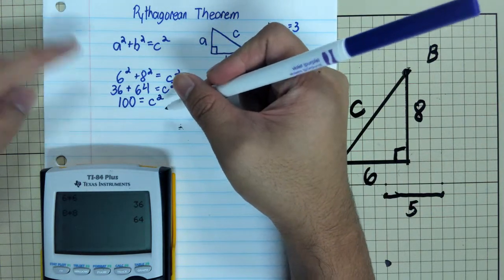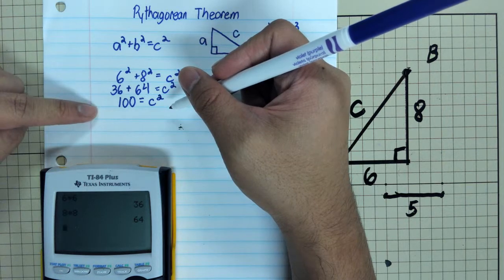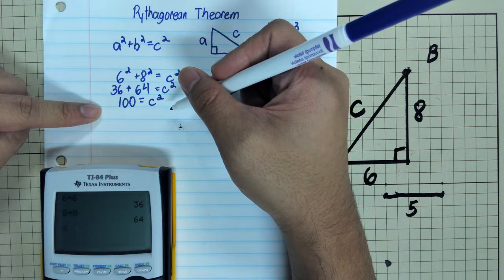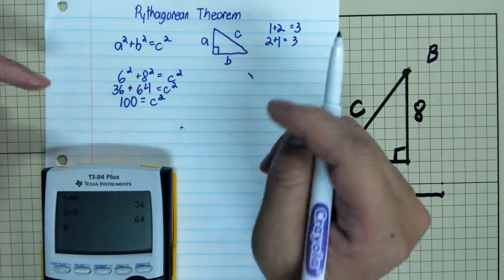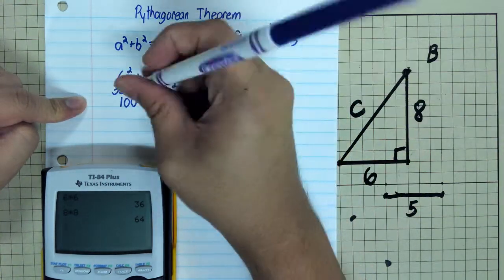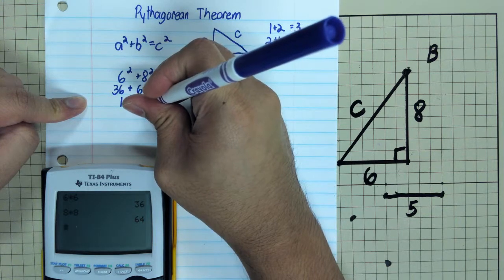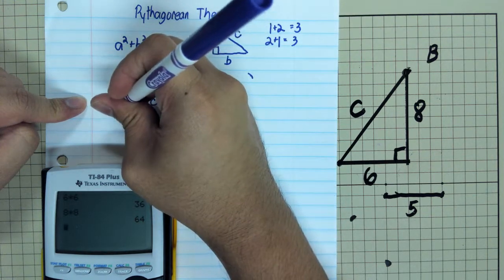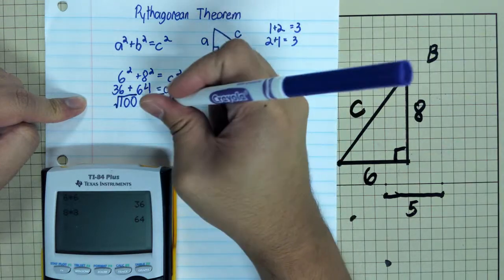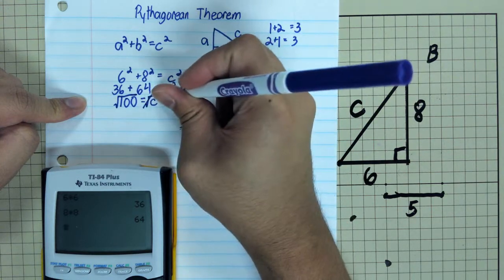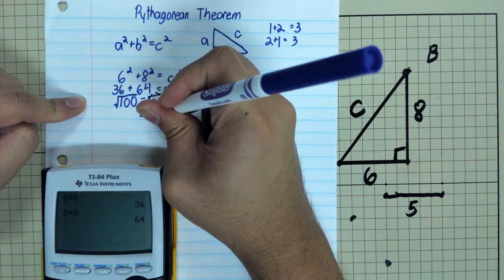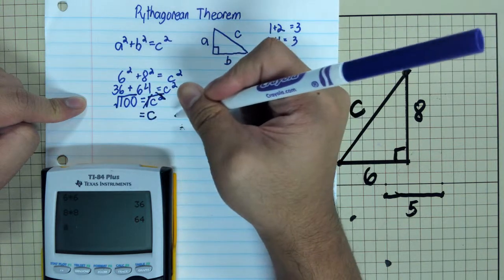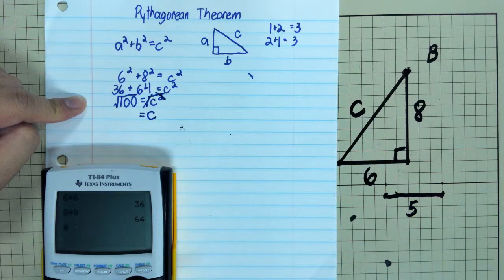So I know c squared is 100, but my job is to find just c. And the way we do that is we take the opposite of squared. The opposite of squared is square root. So we take the square root of both sides. The square root and the squared would cancel each other out, so that on the right side of the equation, all I have now is just c. And on the left side, we do square root of 100, which is 10.